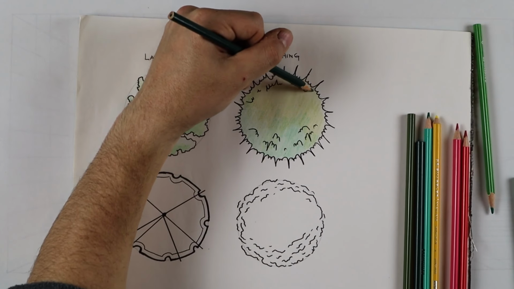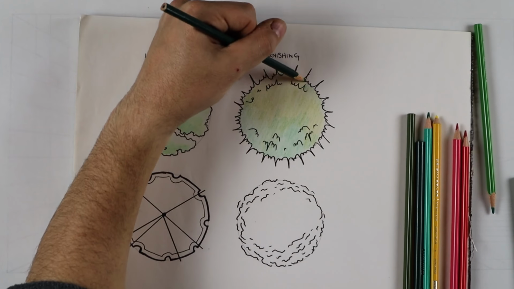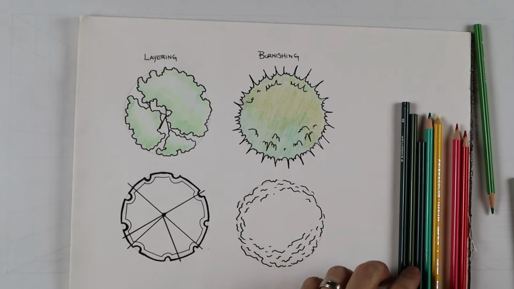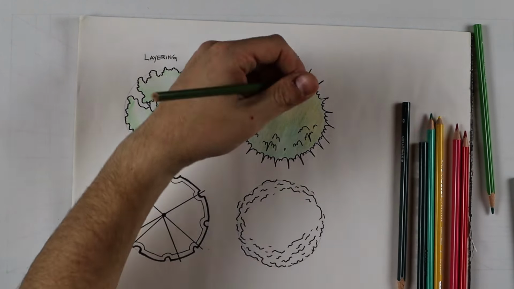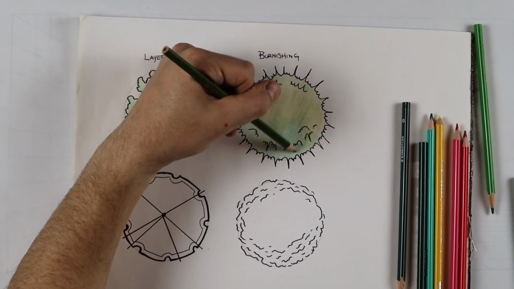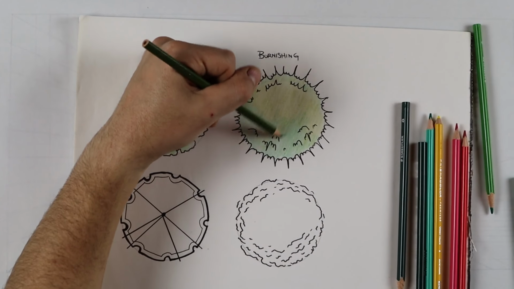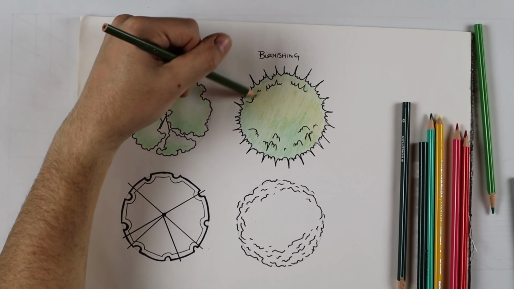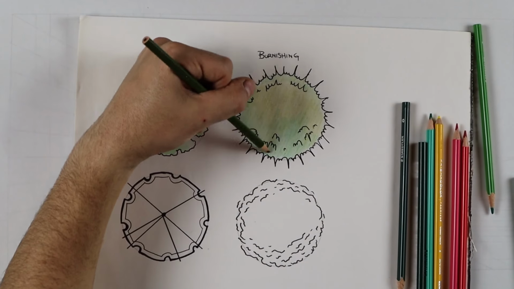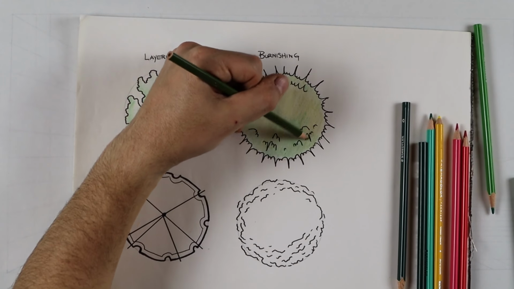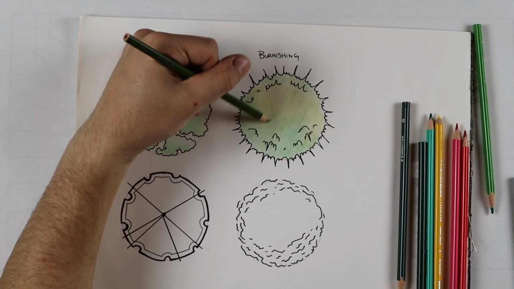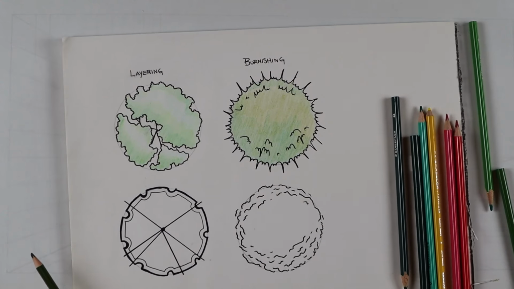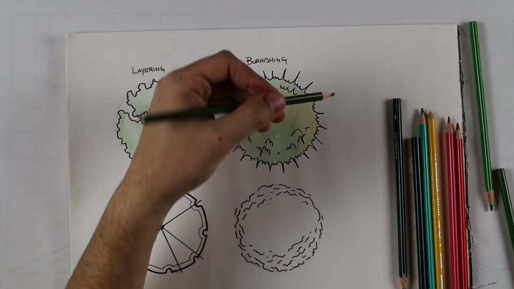I'm going to add a little bit at the top. And I'm finally going to come back with that original green. Just slightly try and blend it in, just so there's a little bit of a blend to it, so it doesn't look so stark. Okay, like so. Okay, so that was a pretty quick burnishing.